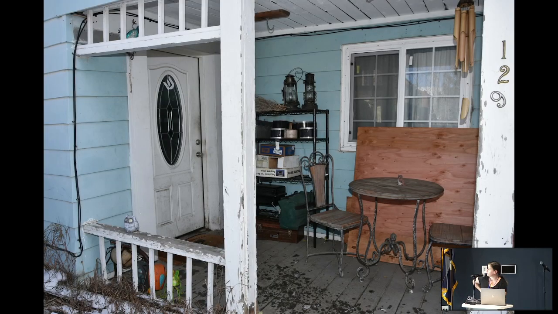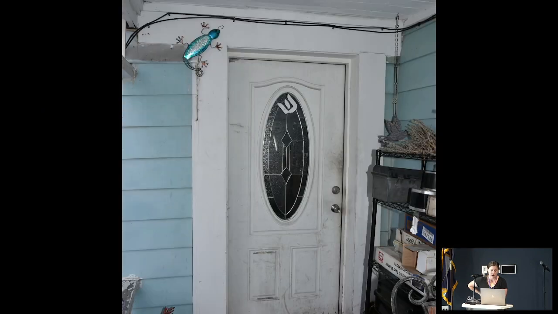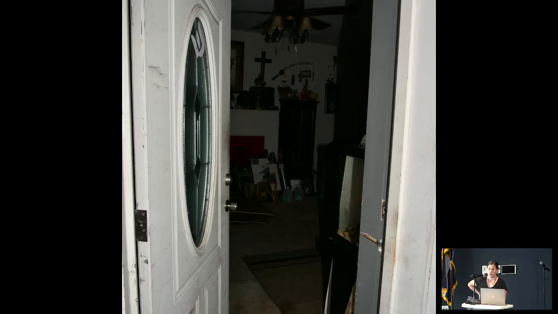So I walk towards the front door. I show as much of that front patio as I can, and then show the door that I'm going to be walking through. Open that door, and you can see that the image is pretty dark. I probably should have stopped and taken another one before moving on.